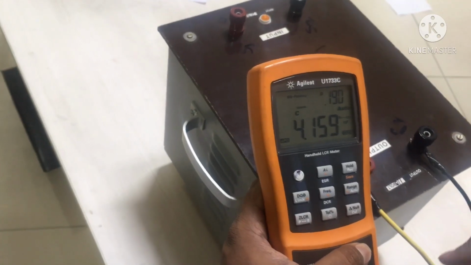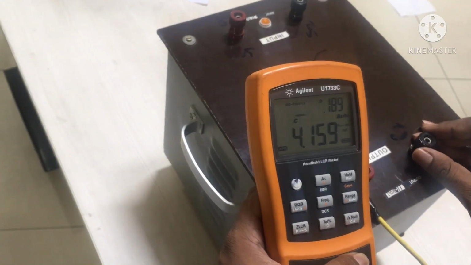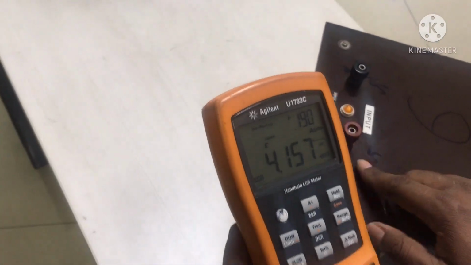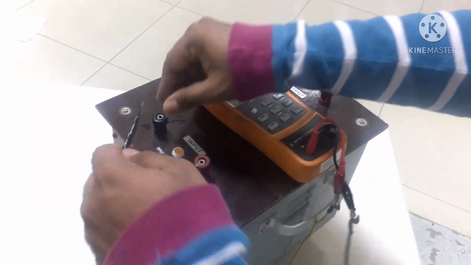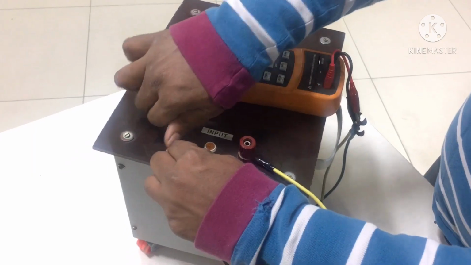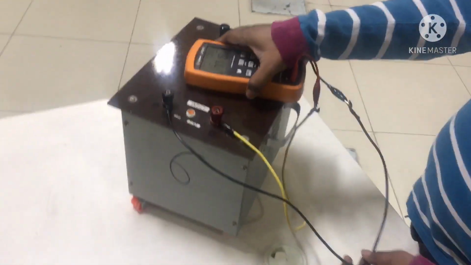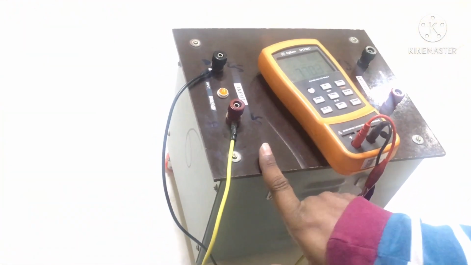Now I am going to measure the resistance and inductance for the high voltage winding. Now we have connected the LCR meter across the high voltage winding terminals of the transformer.